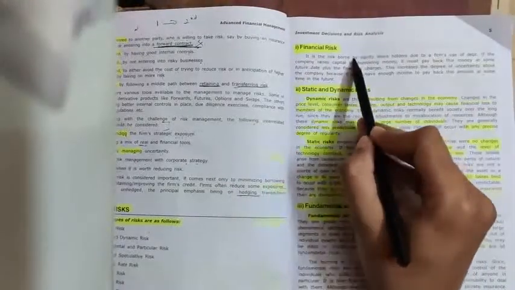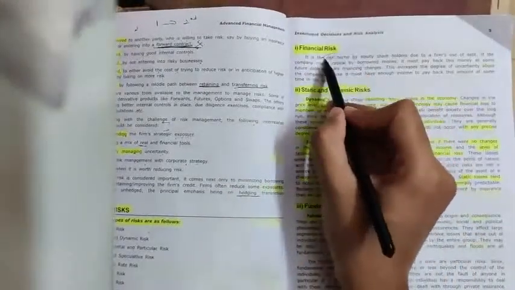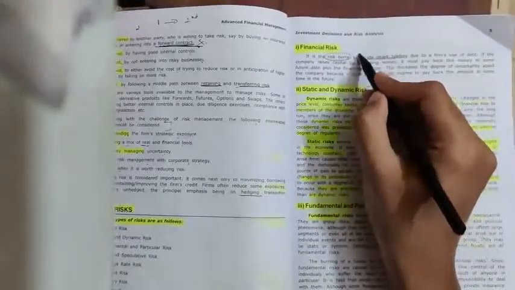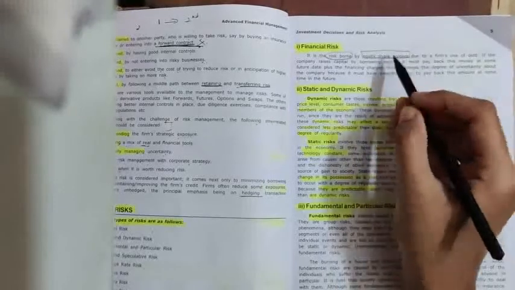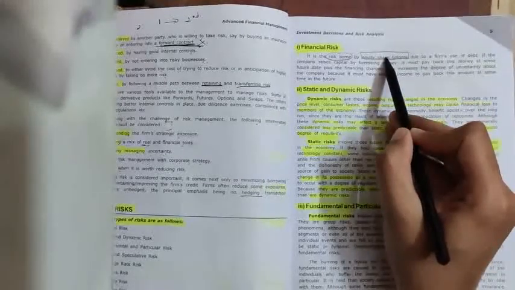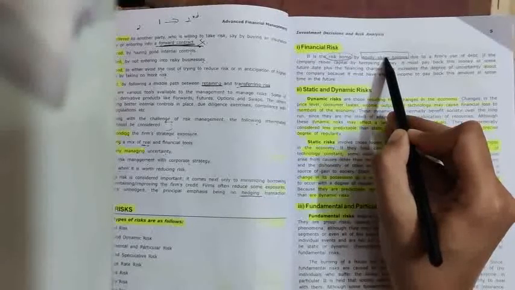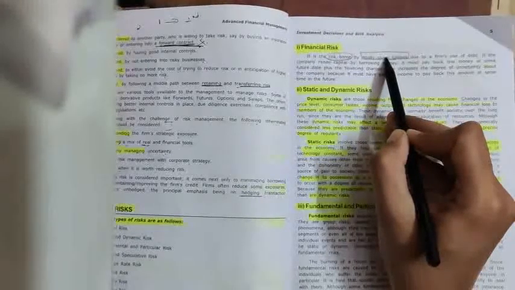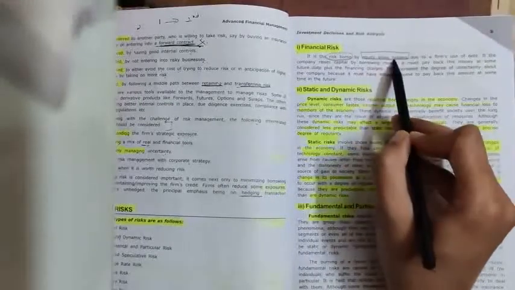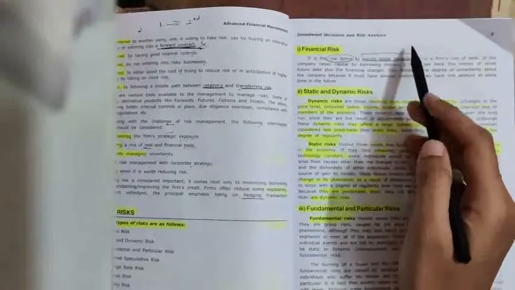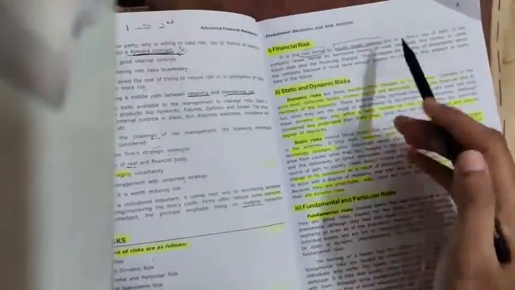Now what is financial risk? Basically, financial risk is the risk borne only by equity shareholders. Very important. Now who are equity shareholders? They are the owners of the company, because they hold the maximum amount of shares in a particular company. They are very important in terms of the company. So this kind of risk is borne by the equity shareholders.